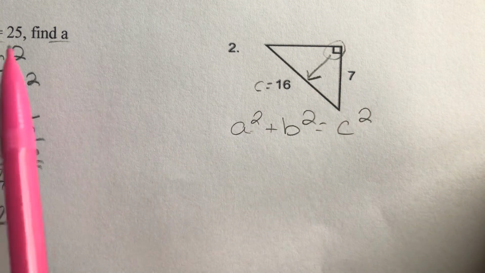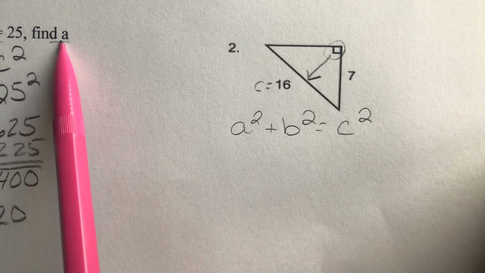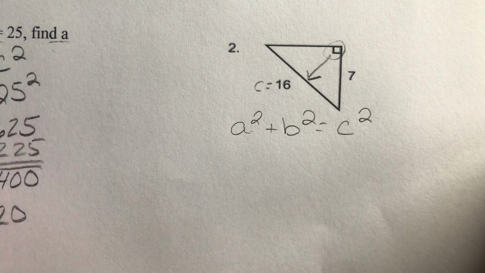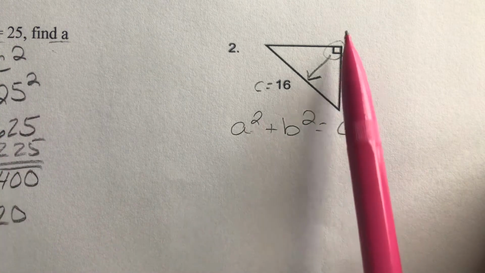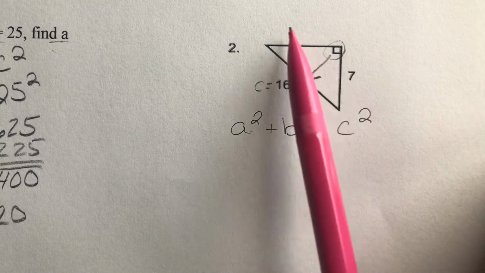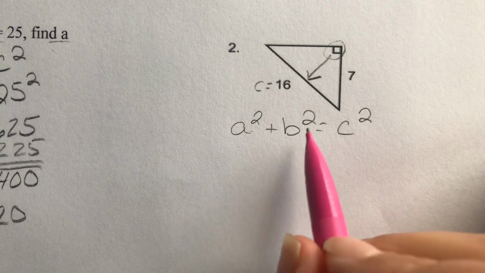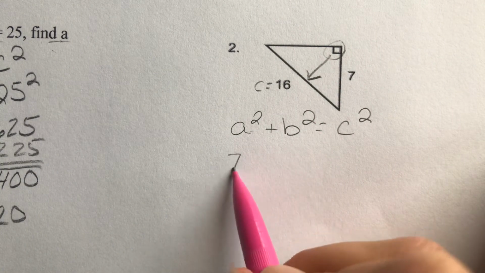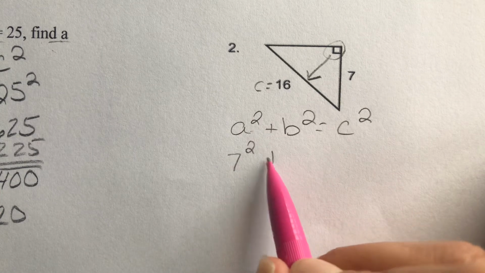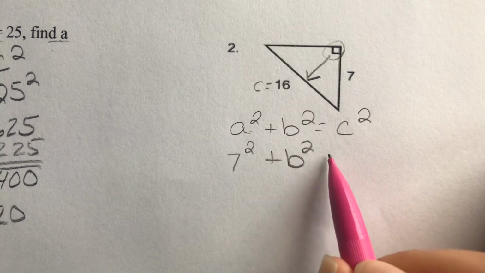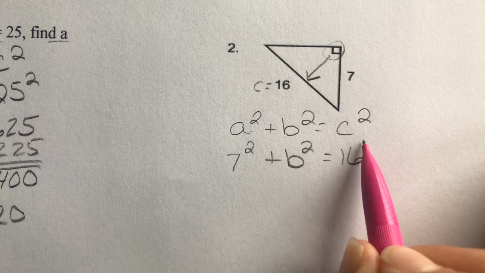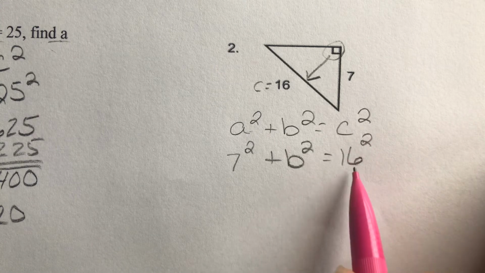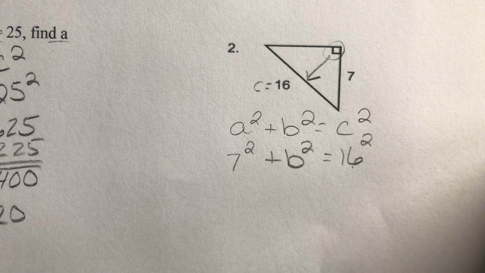Like on this last one, we were told to find A. If we plugged it in for B and solved, or plugged it in for A and solved for B, we'd get the same answer. Remember we talked about it didn't matter which one was A or B. So it doesn't matter where we plug that in. So I'll just plug it in for A. And then 16, though, has to go in for C because that is the longest side. That's our hypotenuse.